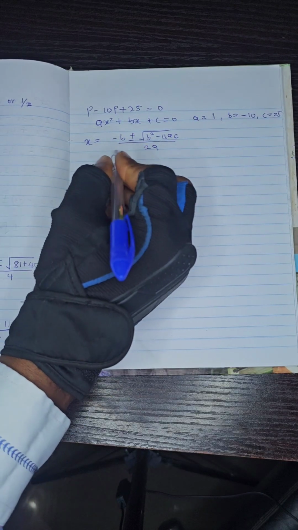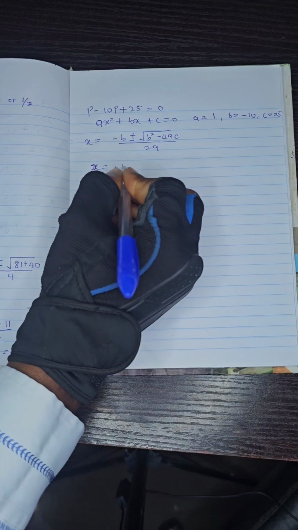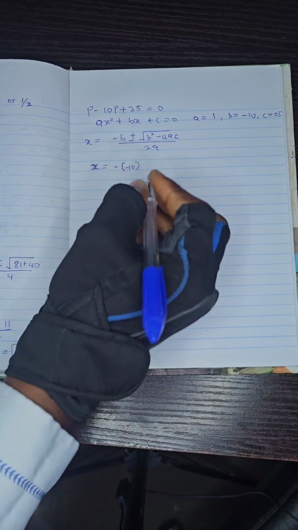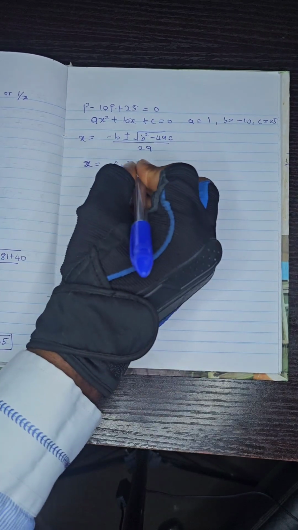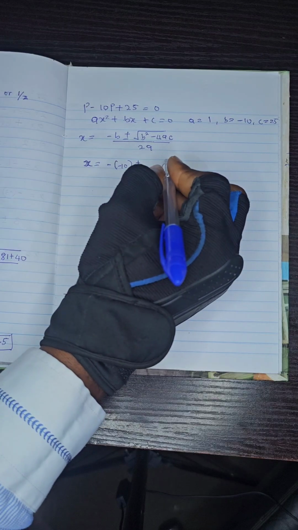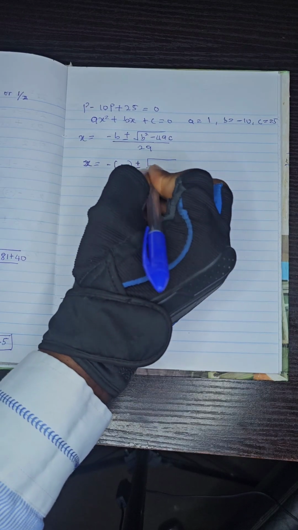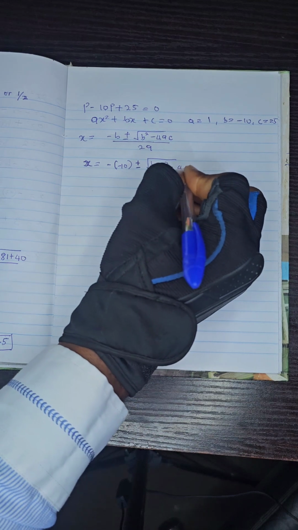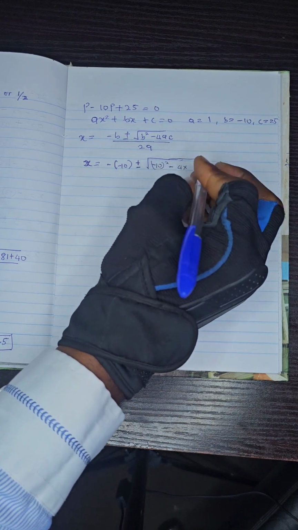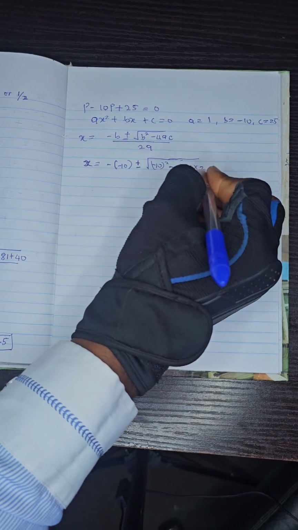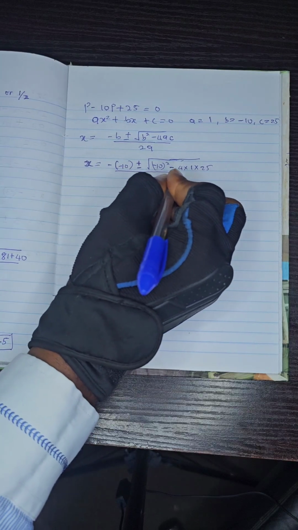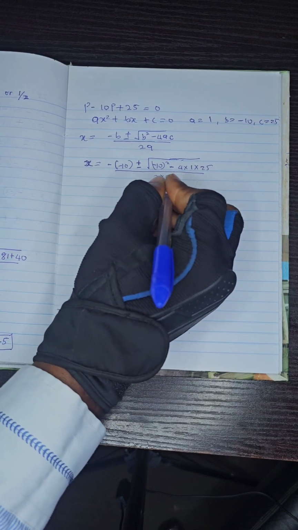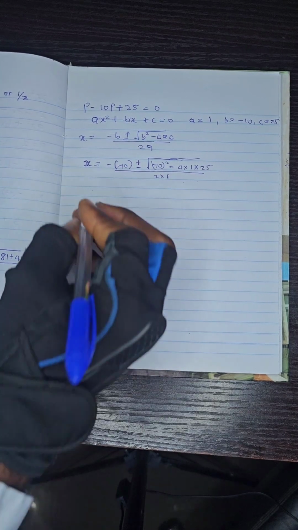So let's plug it in. This is minus of minus 10, plus or minus the square root of minus 10 all squared minus 4 times a is 1 times c is 25, all divided by 2 times a is 1. So we now start solving.